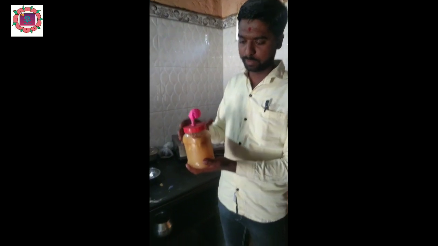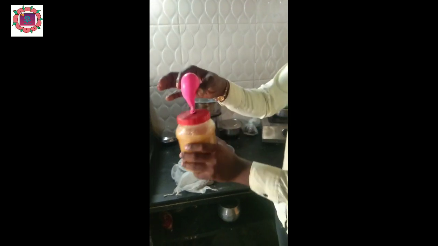Shake the bottle and you can see the carbon dioxide released, and the bubbles fill with carbon dioxide. You can see the level of gas increases in the bubbles.